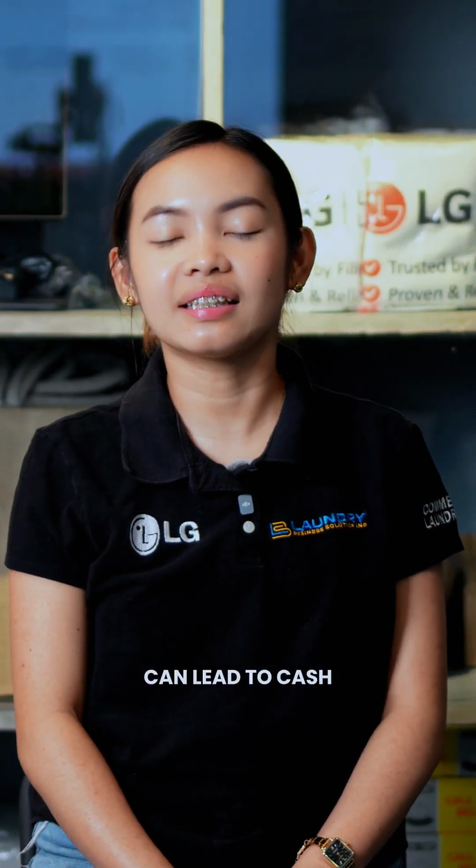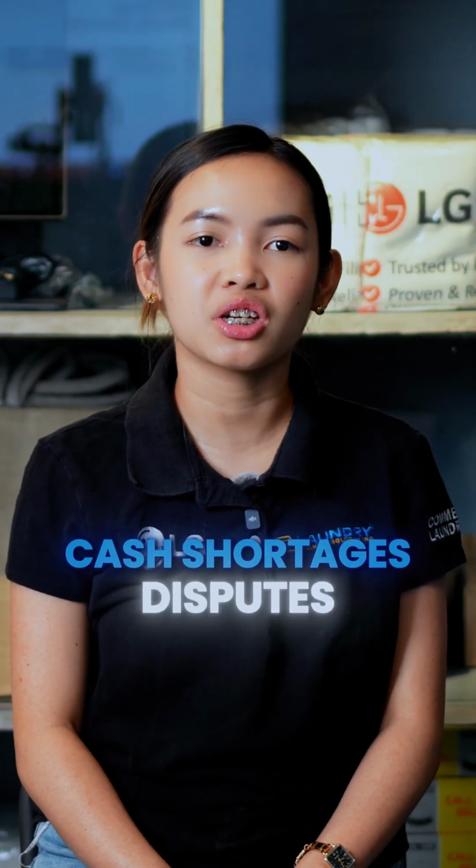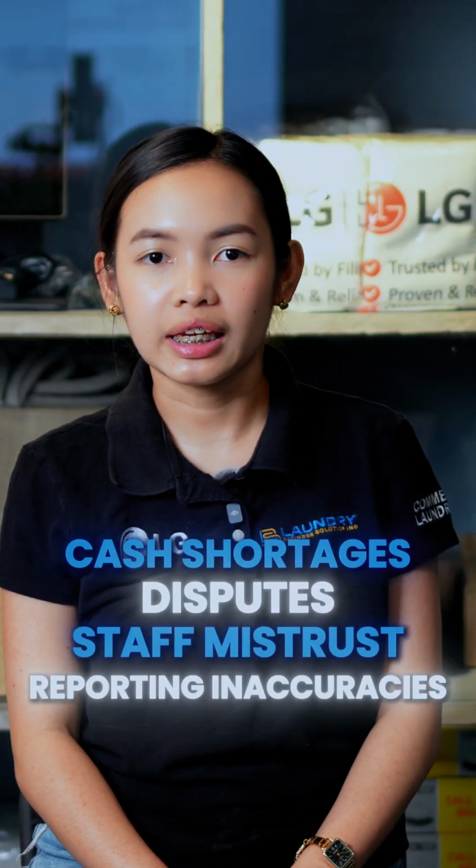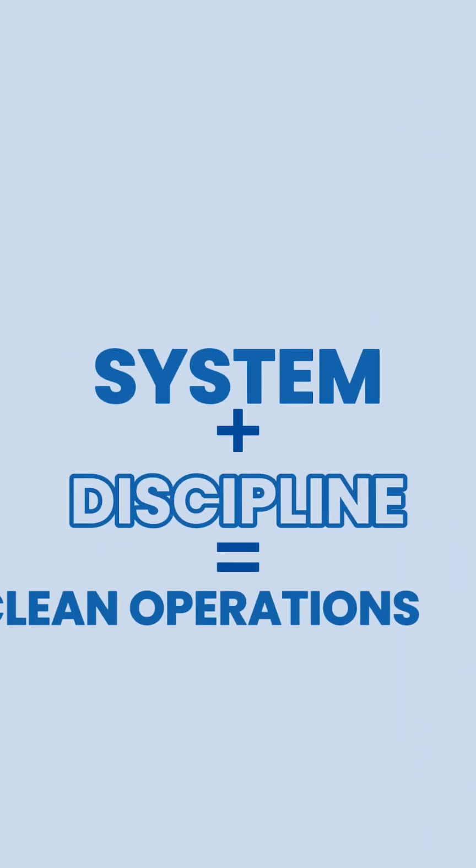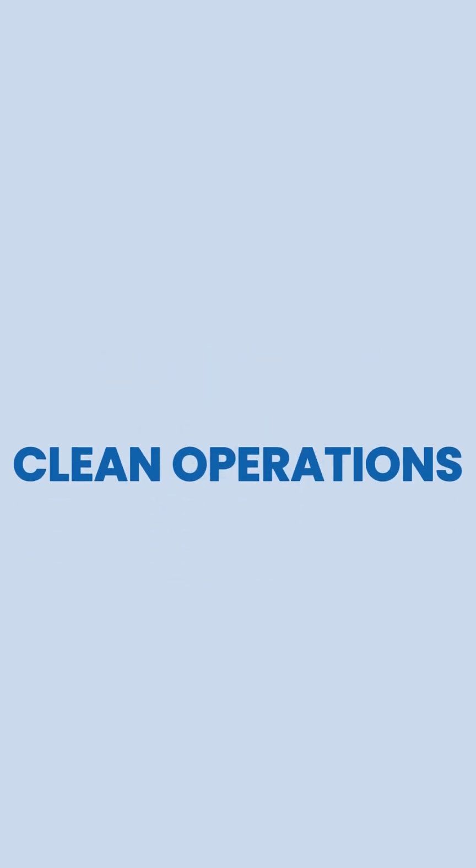Why does this matter? Improper payment handling can lead to cash shortage, disputes, staff mistrust, and reporting inaccuracies. FastCub is designed to prevent this, but only if used properly. System plus discipline equals clean operations.